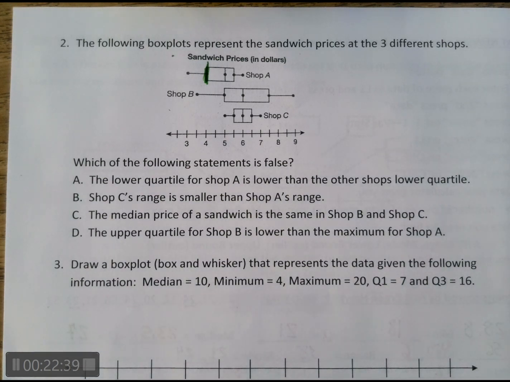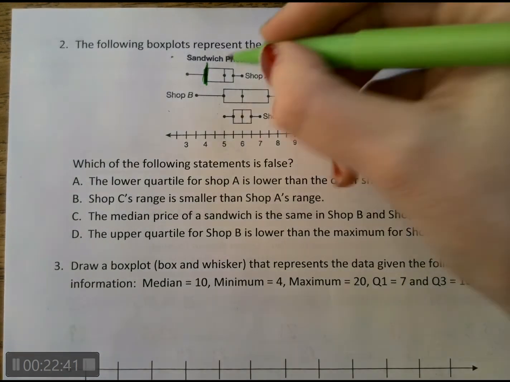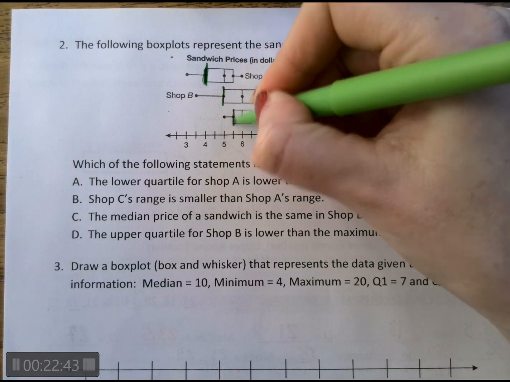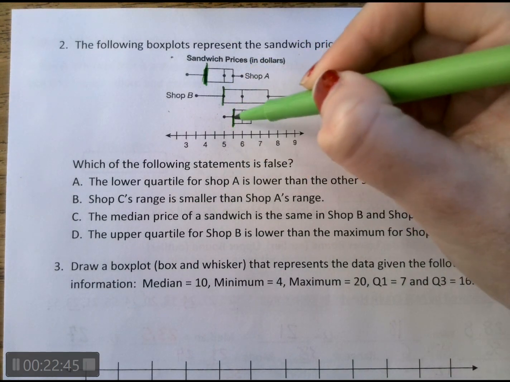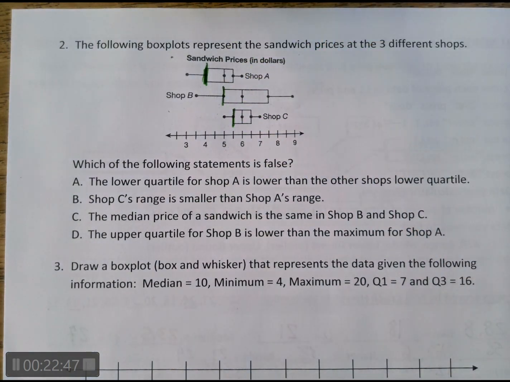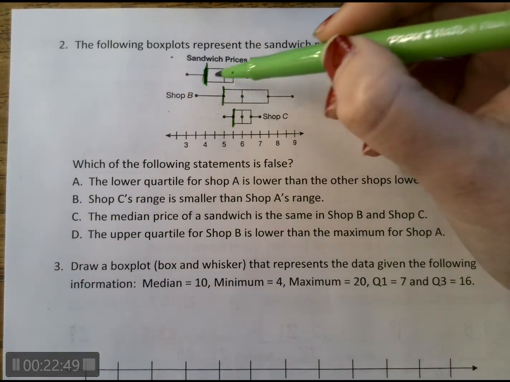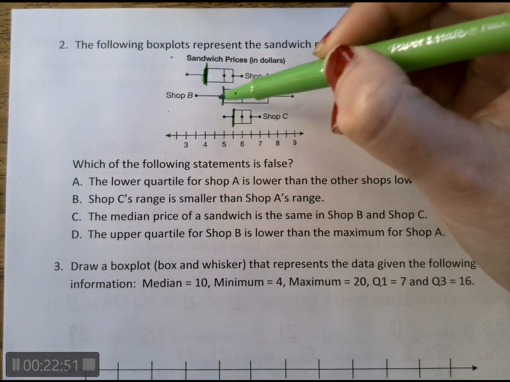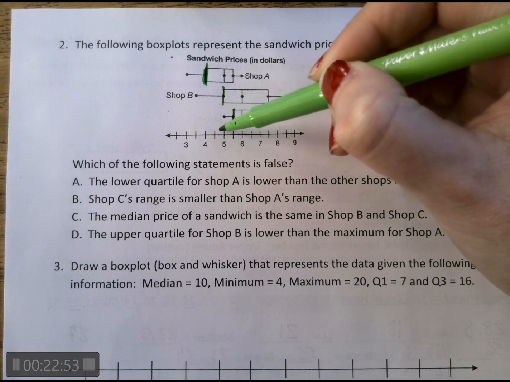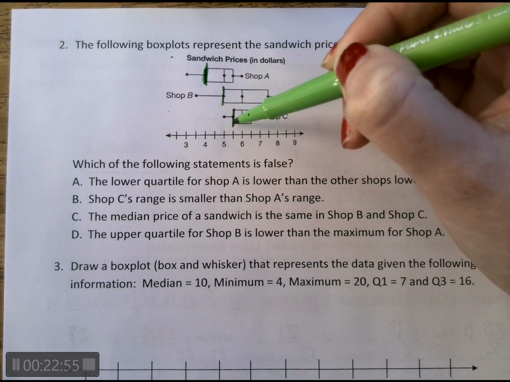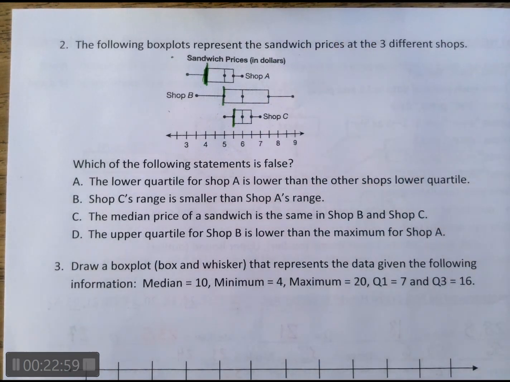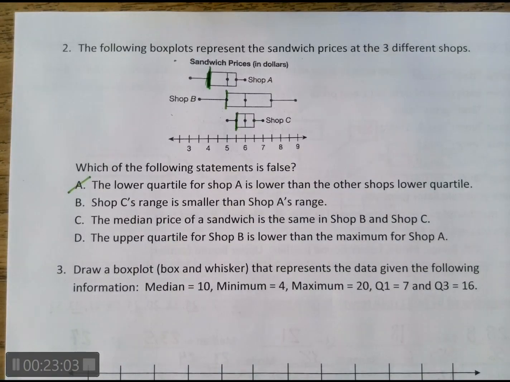So it is absolutely lower than the other shop's quartiles because the other shop's quartiles are larger numbers. You guys see that? Because shop A has the lower quartile of like 4, shop B has the lower quartile of like 4.5, and shop C has a lower quartile of 5.5. So that's not it. So we're going to cross out A.